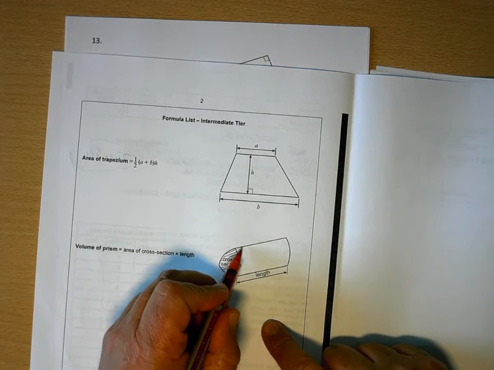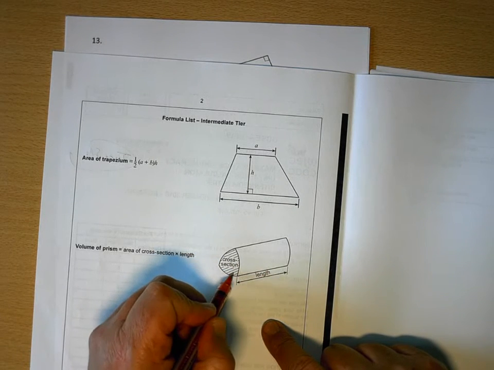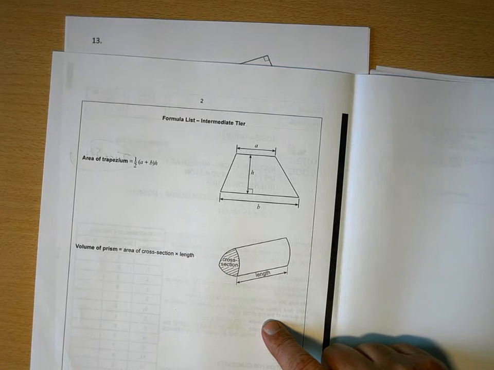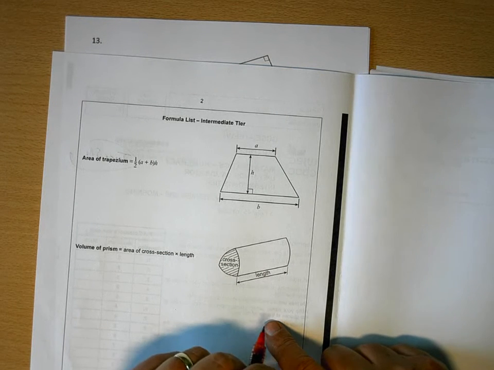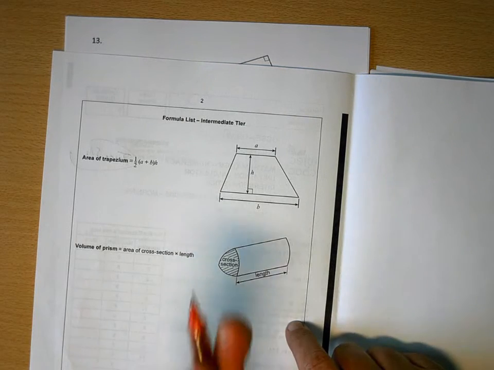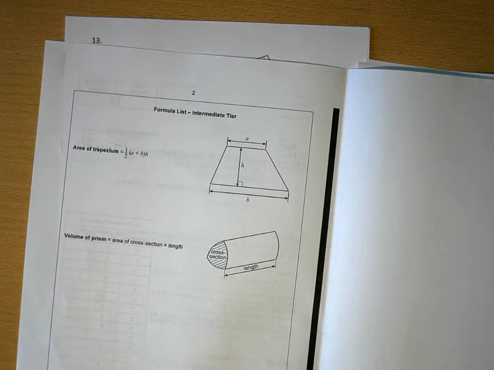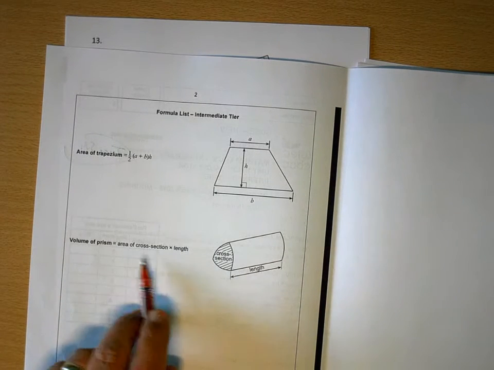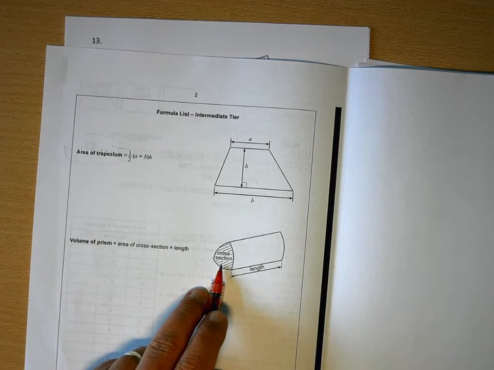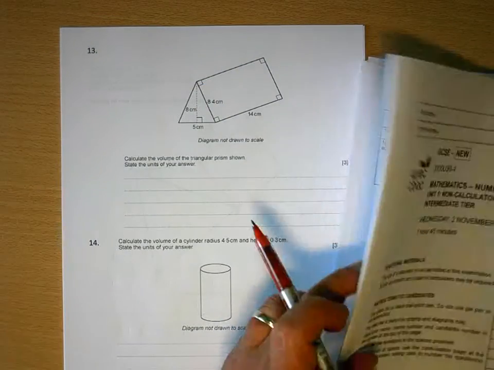It means we can cut this up, and however many times we choose to cut it, this area will always be the same. So if you imagine cutting up a Swiss roll cake, as long as you cut it downwards, each slice, the face will be the same. So once we know that, if we can calculate the area of the cross section, multiply it by its length, we can find its volume.